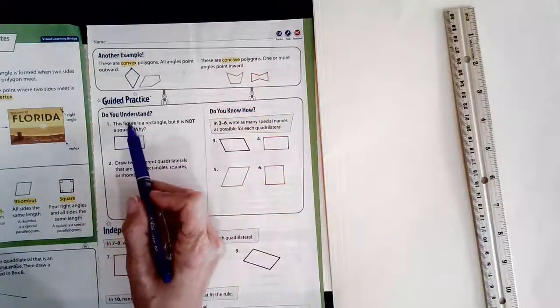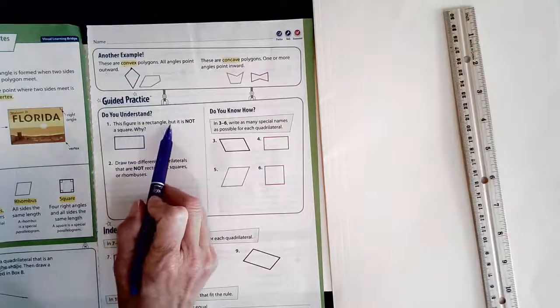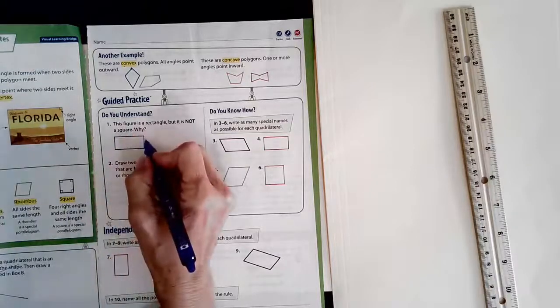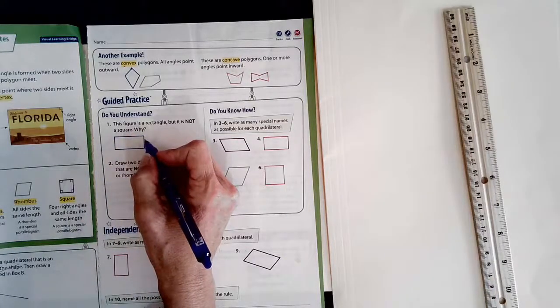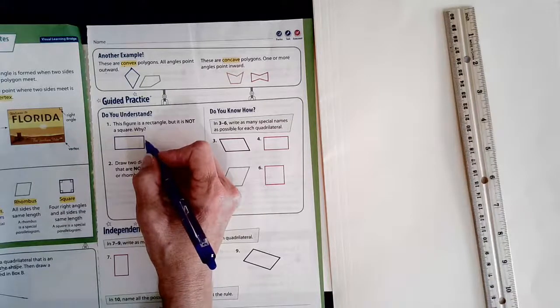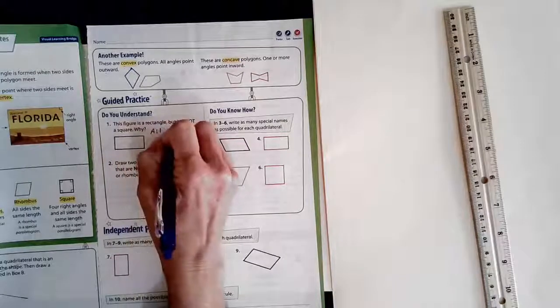So let's see how you're doing on your understanding. This figure is a rectangle, but it is not a square. Why is it not a square? Do you know why this one's not a square? If you said that all the sides are not the same length, you are absolutely correct.